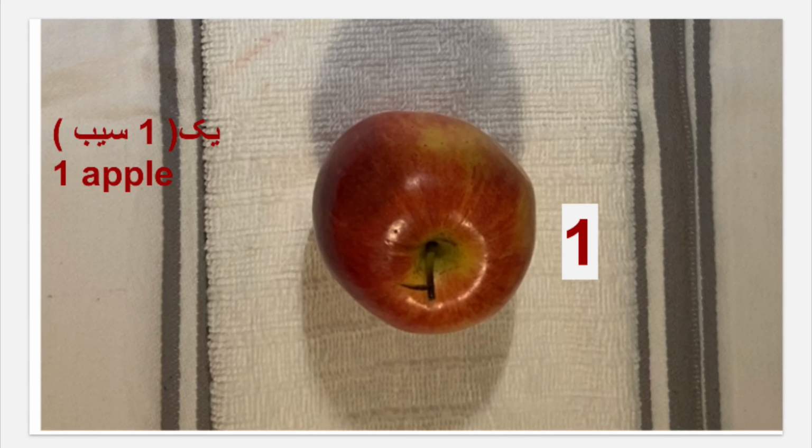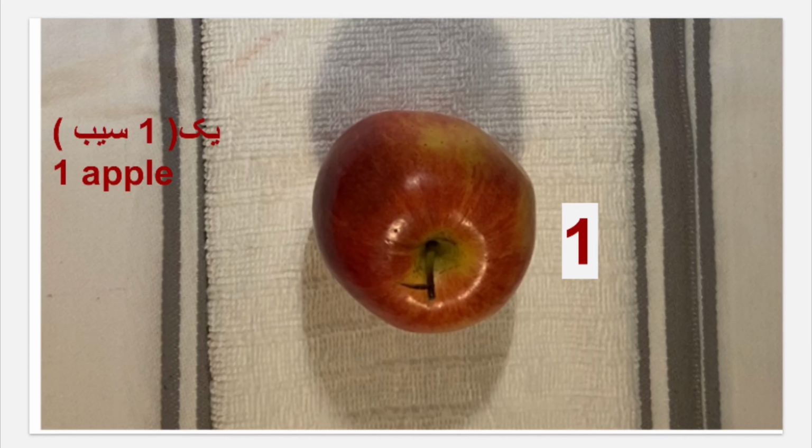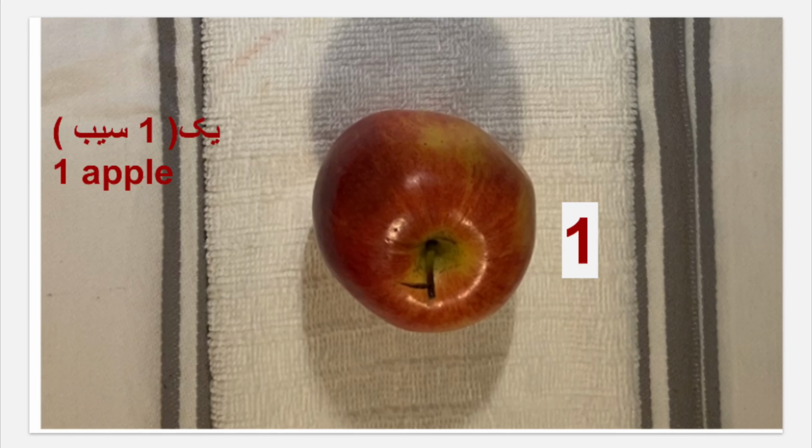For one apple, we're going to write one apple, or we put the number one.